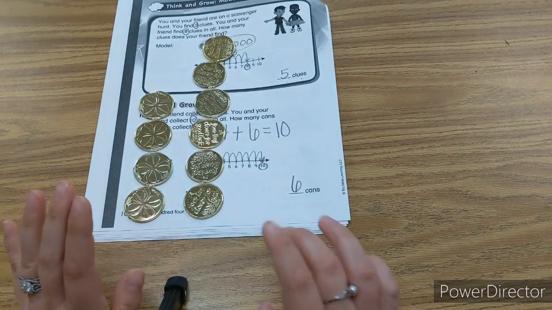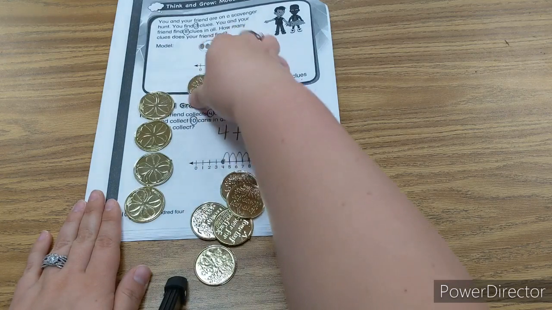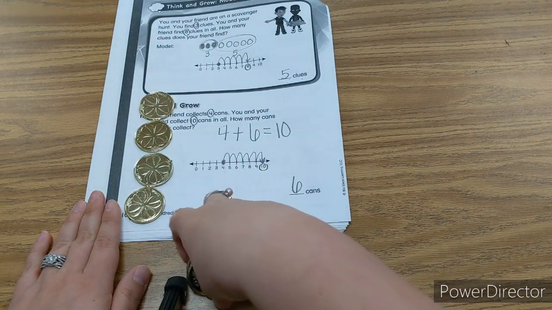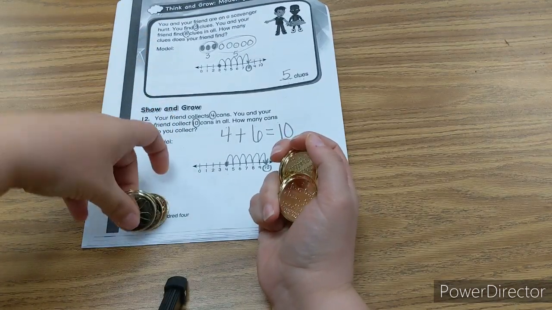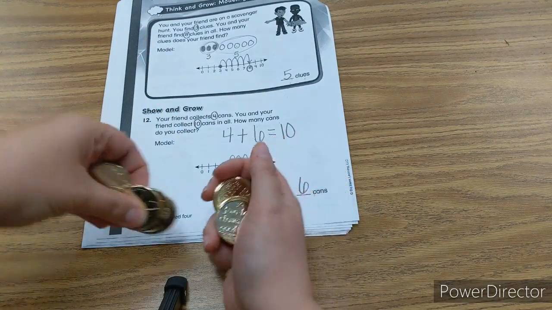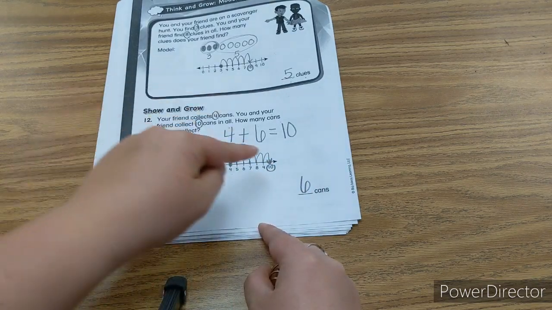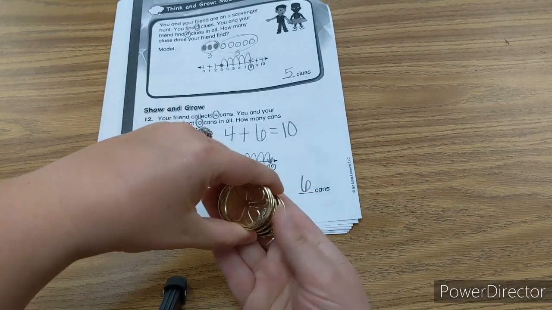6. So boys and girls, I'm showing you this so that you know there is always more than one way to get your answer. Okay? This worksheet has been working on using our number line to count on. So that's an important strategy.